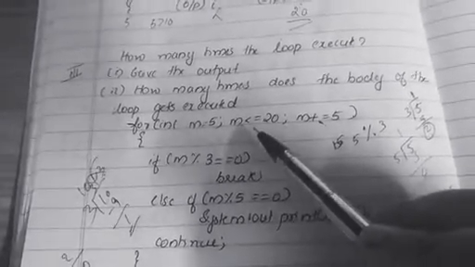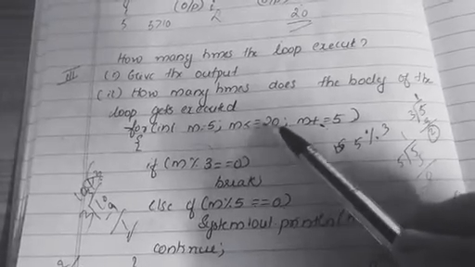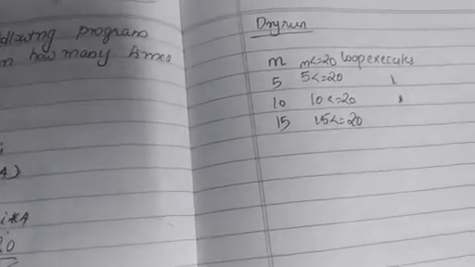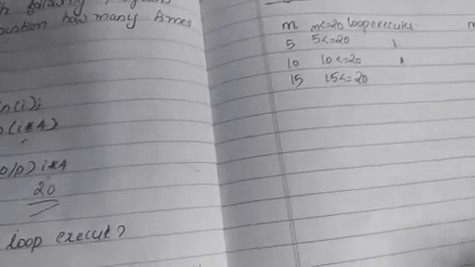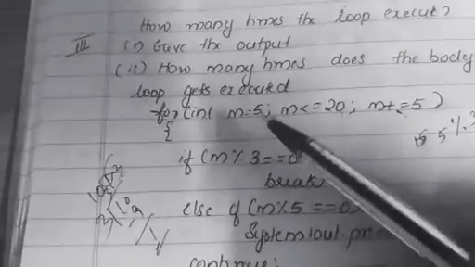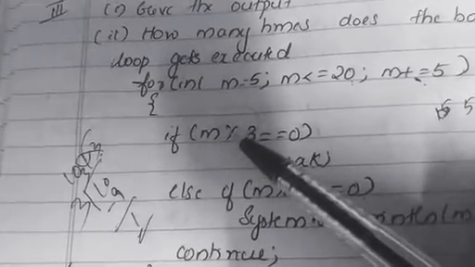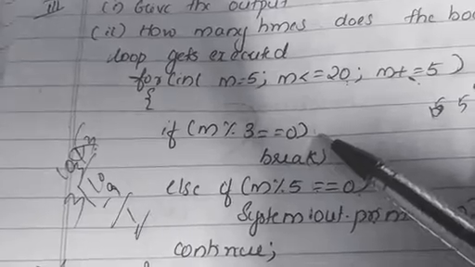In the third iteration the value of m becomes 15. So we check the condition, that is m less than or equal to 20. So 15 less than or equal to 20. Is it true? Yes, it is true. Since the condition is true, we will come inside the for loop and execute the first statement over there, that is if m mod 3 equal to 0.